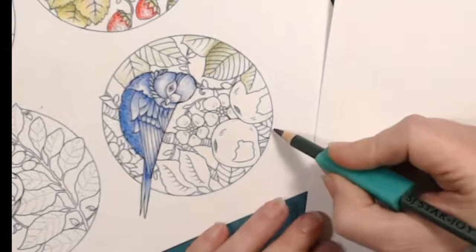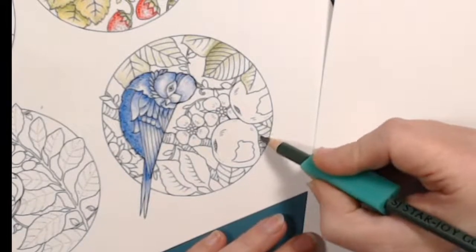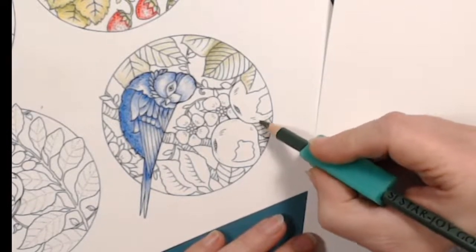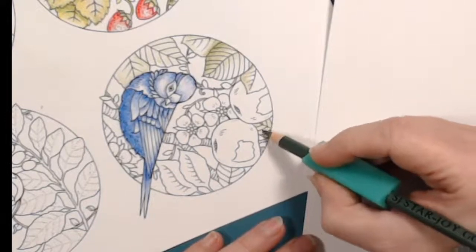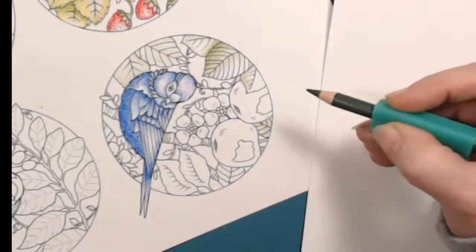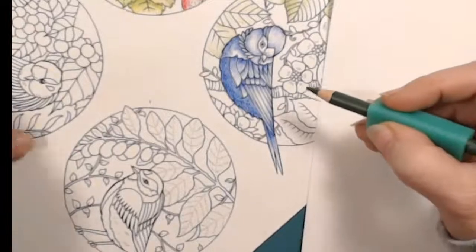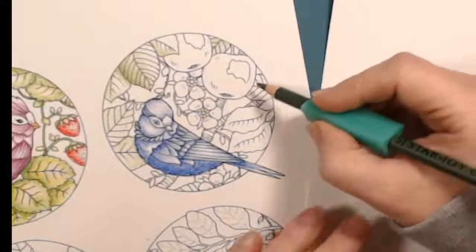Just putting in the first layer, just to see where all the highlights might be.